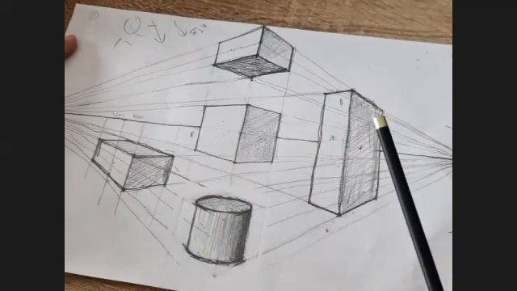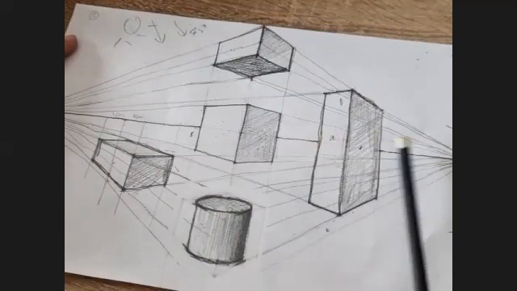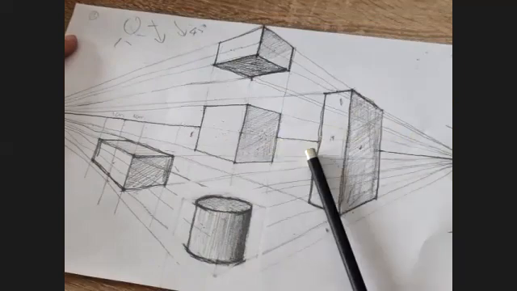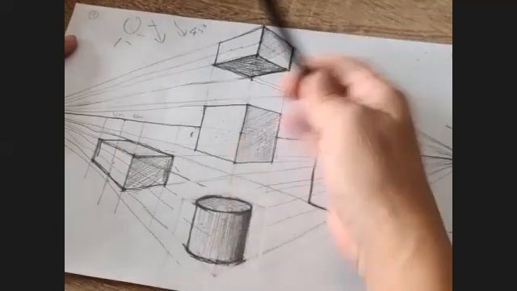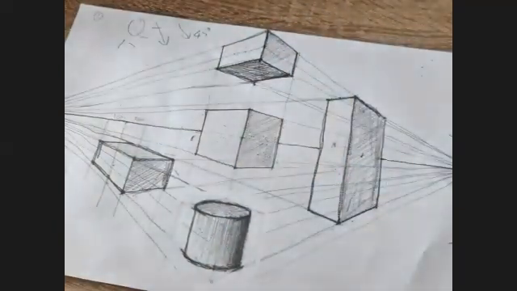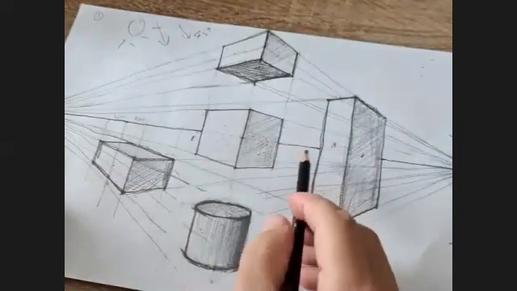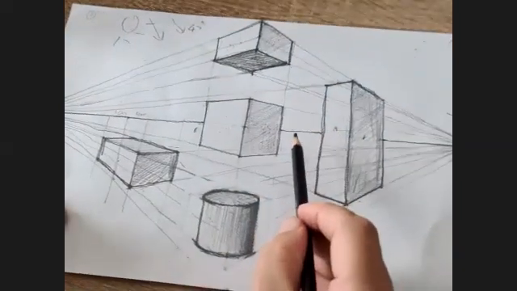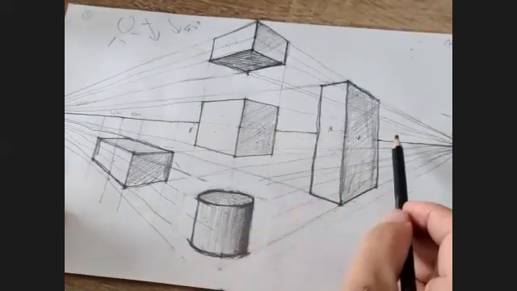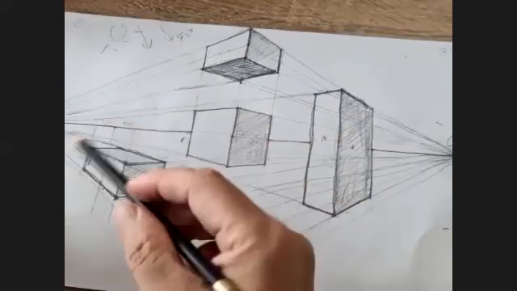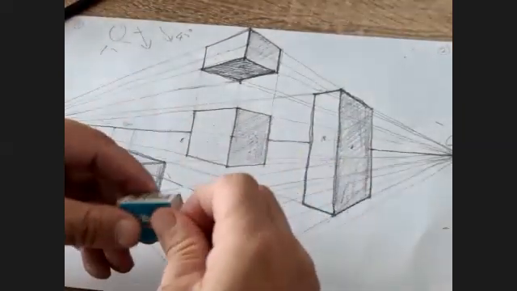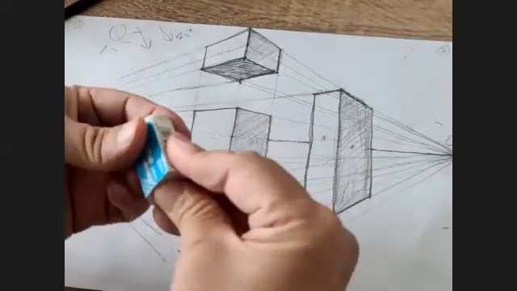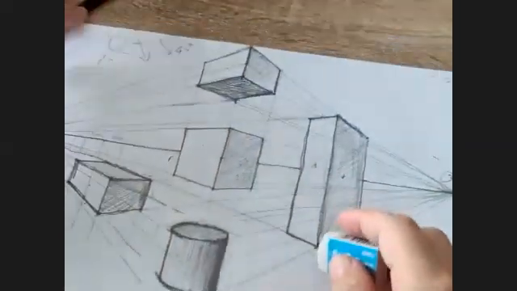Okay, so next stage, we're going to remove all the guidelines to make our sketch nicer. So how are we going to do that? Which guidelines are we going to remove and which are we going to maintain? What we're going to maintain is the horizontal line in the middle. The rest of the lines, I want you to erase. I'm going to start with mine first.